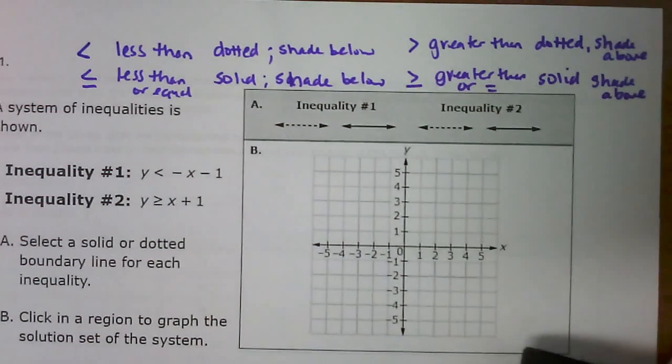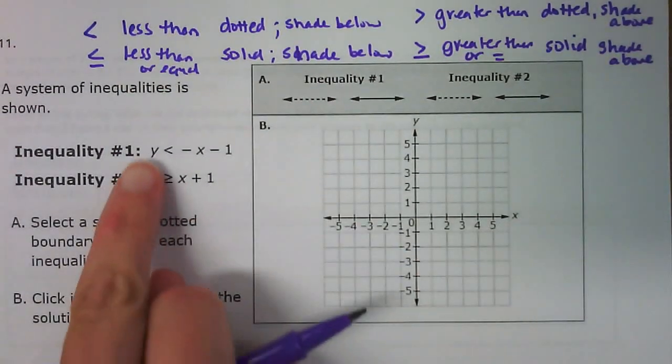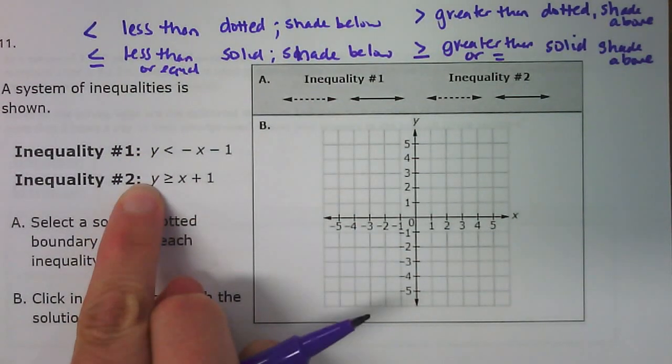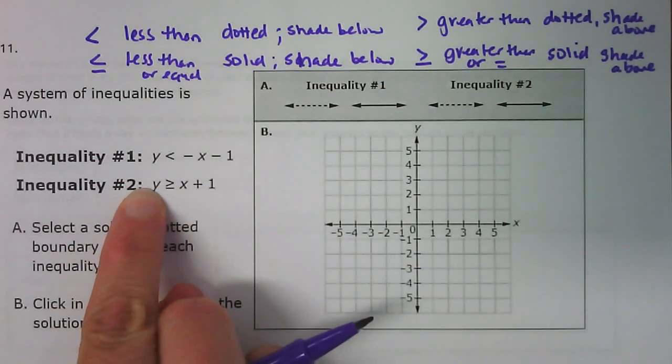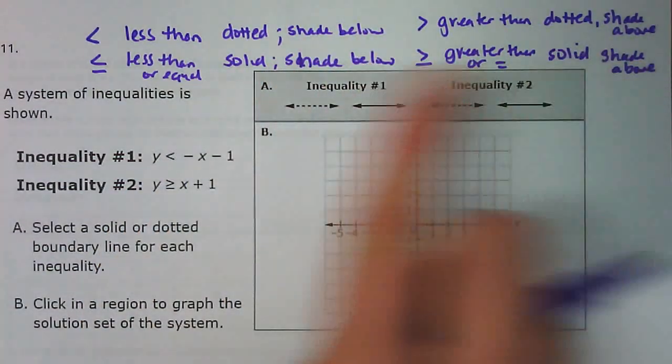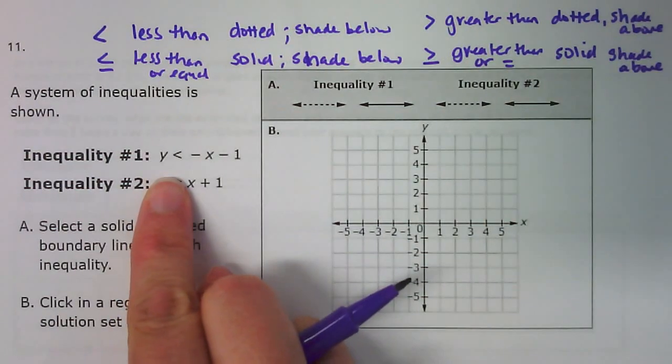And when I say shade above, shade below, those rules only work when y is by itself on the left-hand side, and we're looking at shading above or below the y-intercept. So that's what that means.